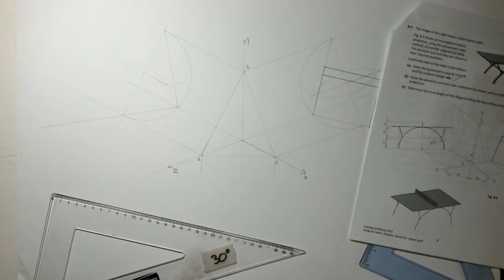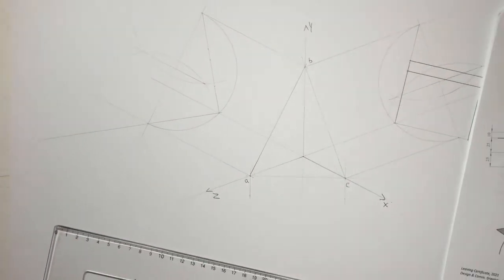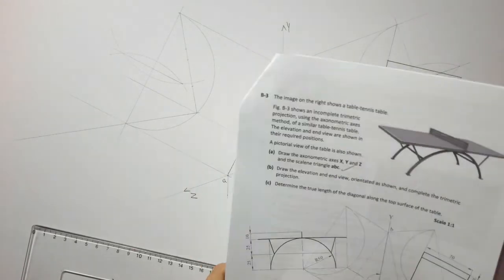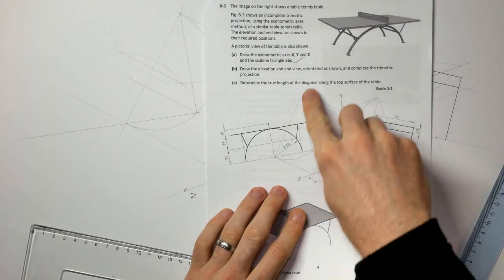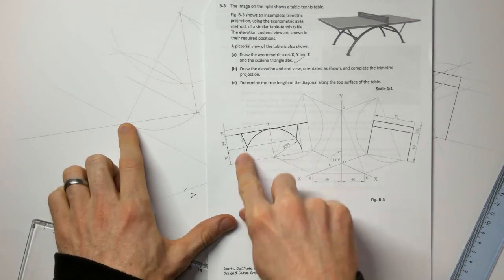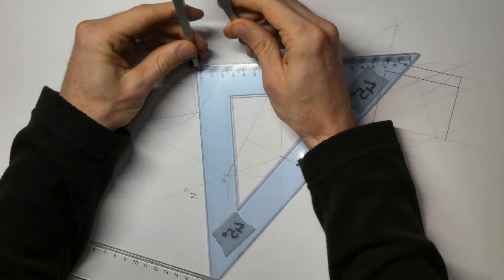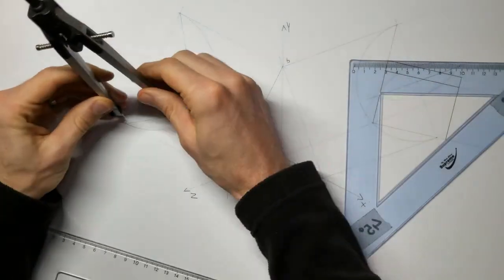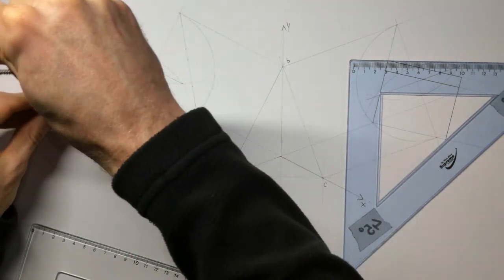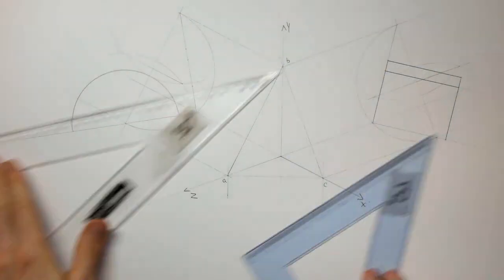I'm going to zoom in here just to get a close up. You can see here that that point there is going to be the center of that radius 50. So I'll get my radius 50, and those heights are marked out.